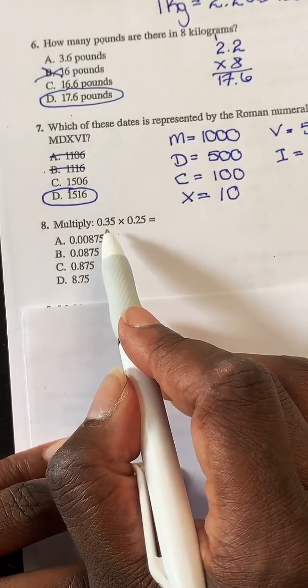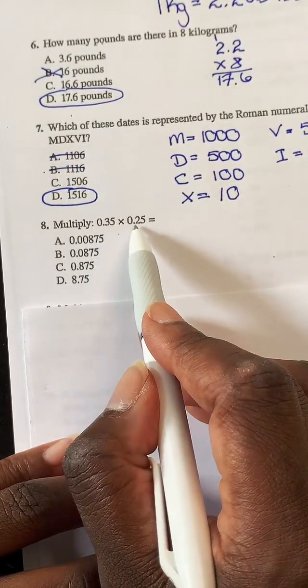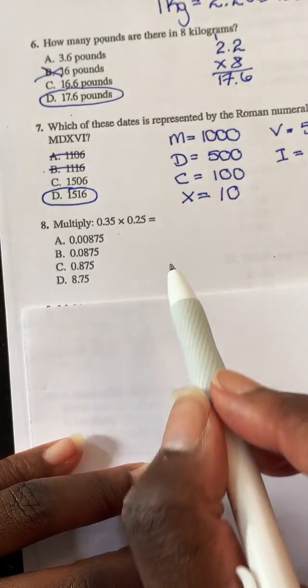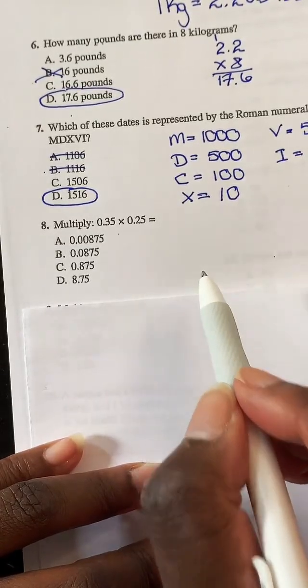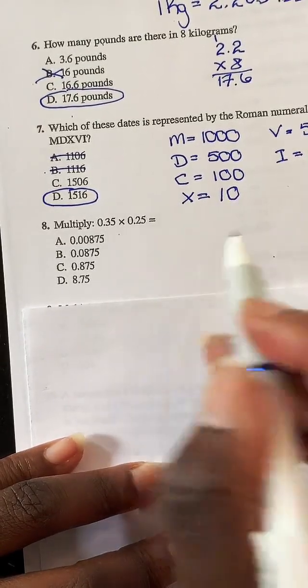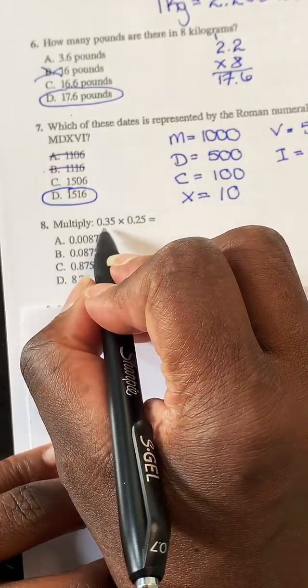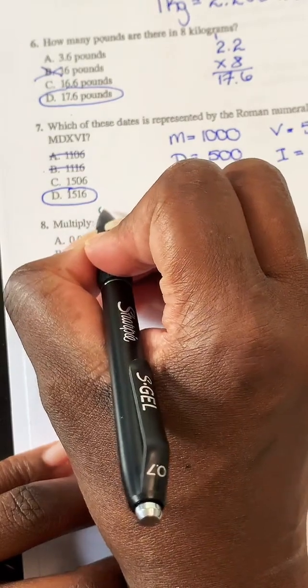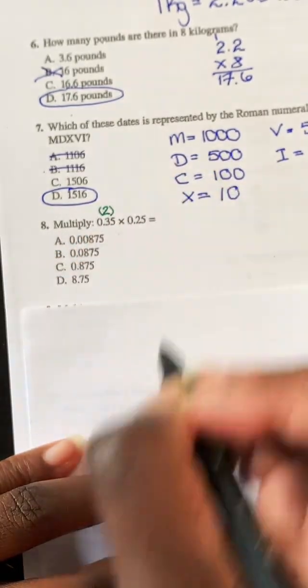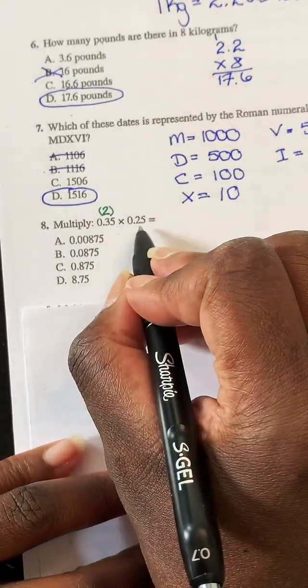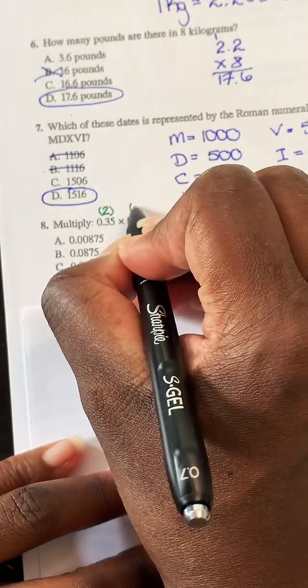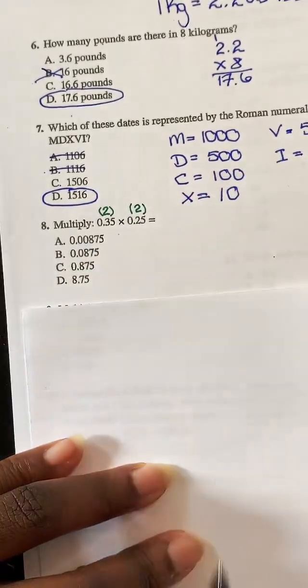When you're multiplying decimals, it's all about how many decimal places your answer should have. So if we take a look, for the first part, this is 2 decimal places. For the 0.25, this is another 2 decimal places.